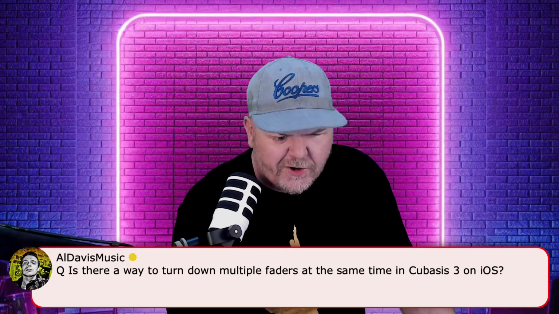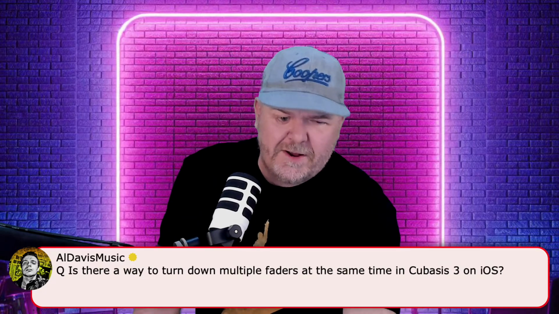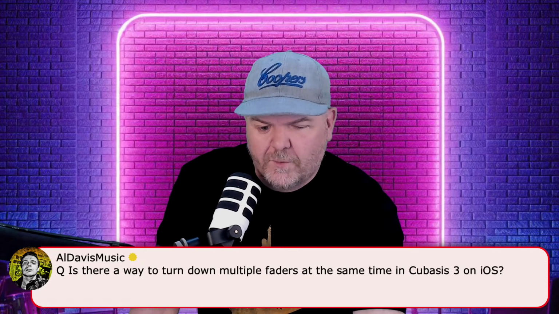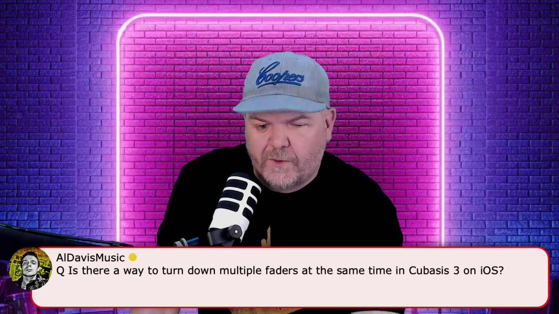That's a good question. I'm not sure that Cubasis supports multi-touch. Can you do that in GarageBand? I've never really played around with it. Can you hold two faders and move them at once? When I put two fingers on the screen, it does weird things.